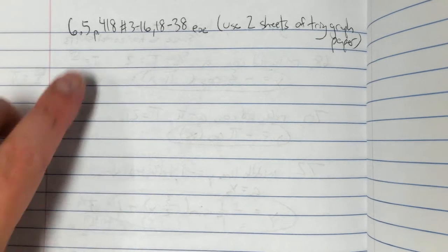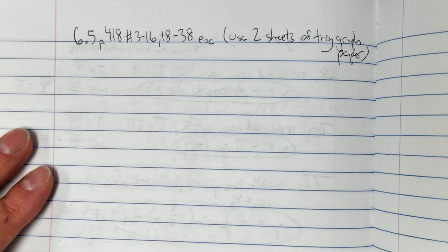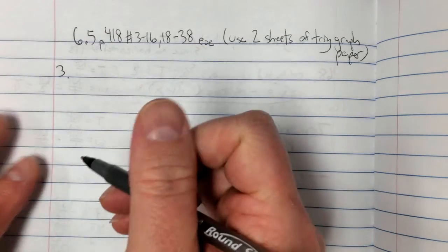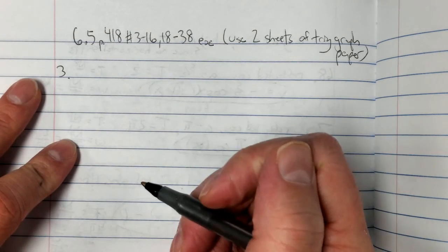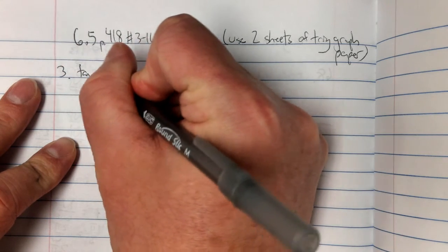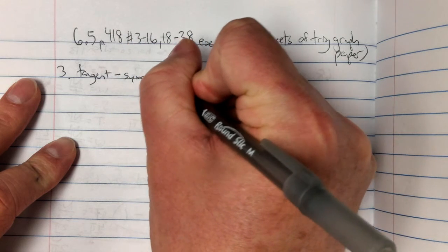Alright, so there's your header, and the first ones are your vocab questions. And number 3, basically talking about properties of tangent. So tangent is symmetric to the origin.